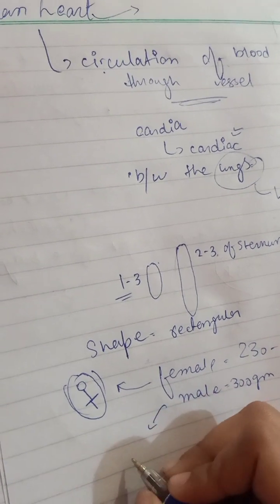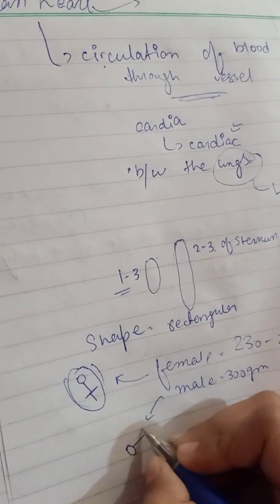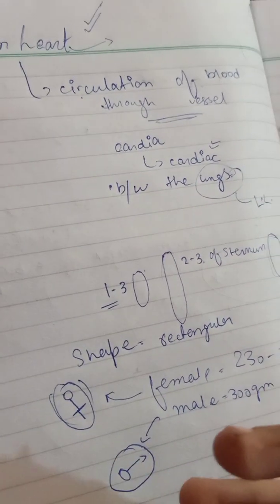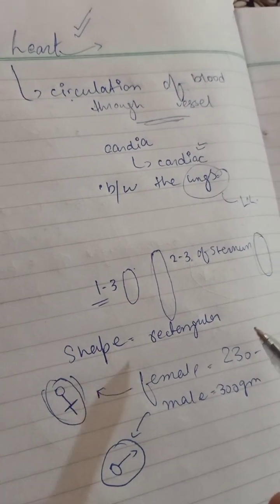In males we have this sign. These are the signs for identifying the male and female heart.